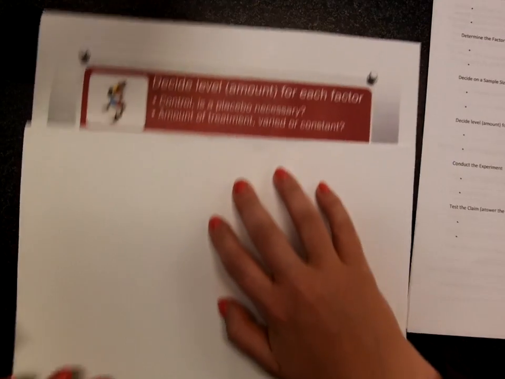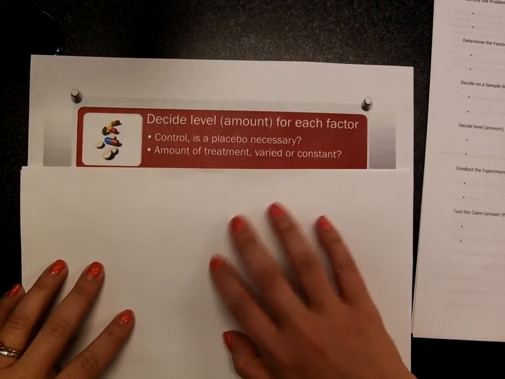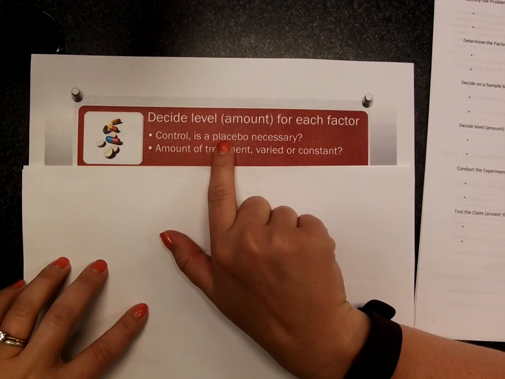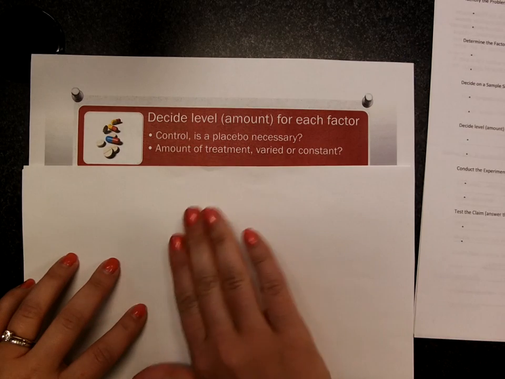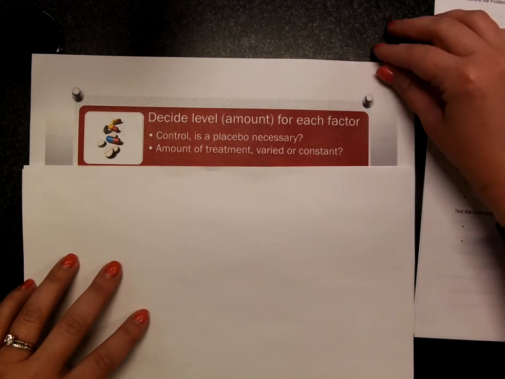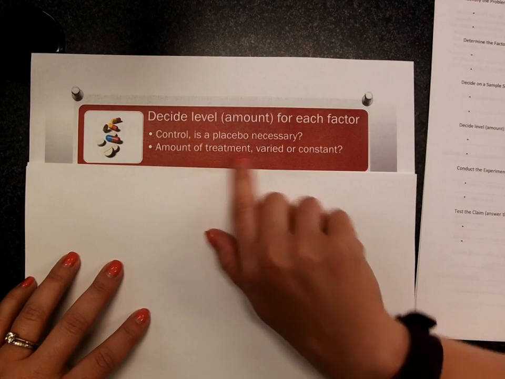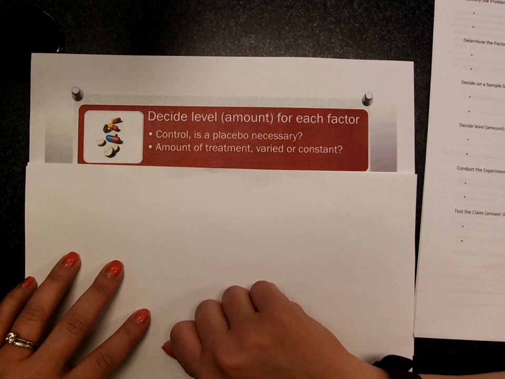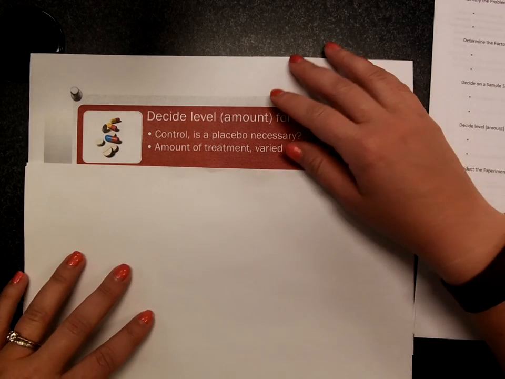And then you decide on different levels for each factor, or different amounts. Are they going to have a placebo? Are you going to have the control of no medicine or fake medicine or original medicine, whatever it is you're trying to test? How much of each? Are you going to vary it or keep it constant? Lots of different things to think about.